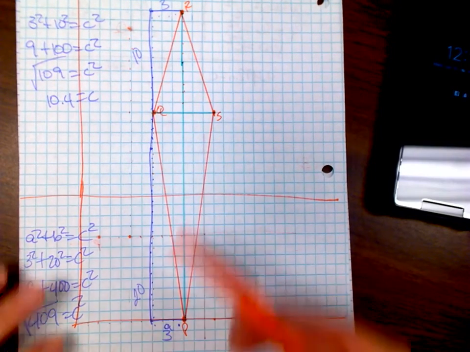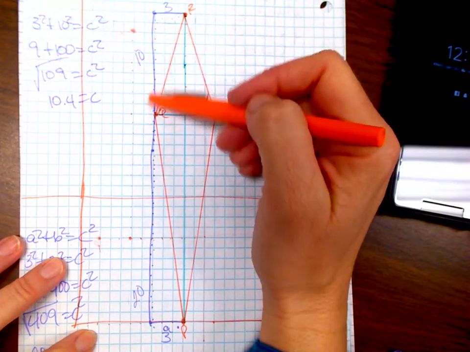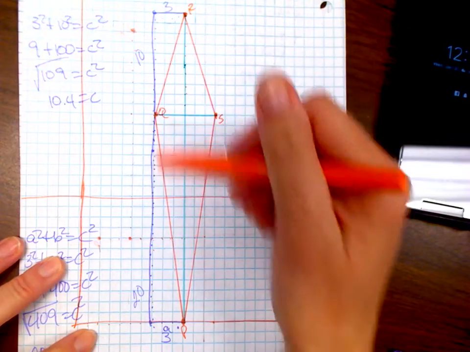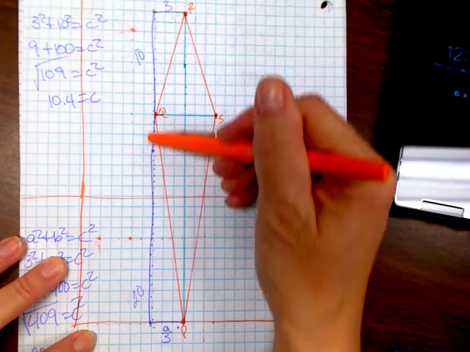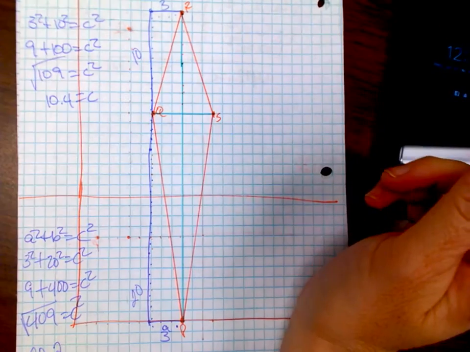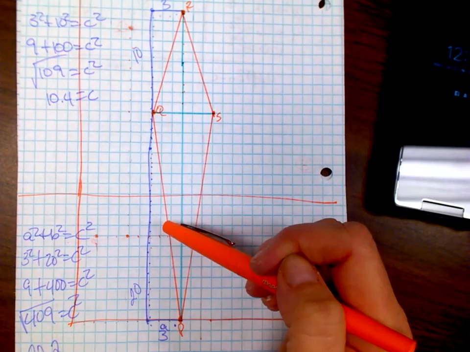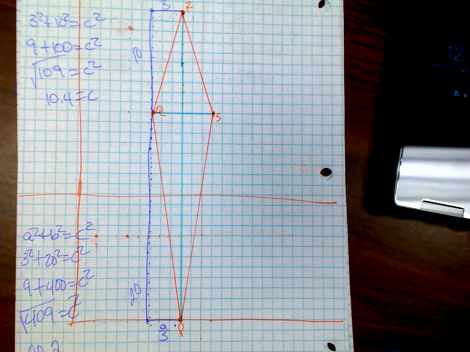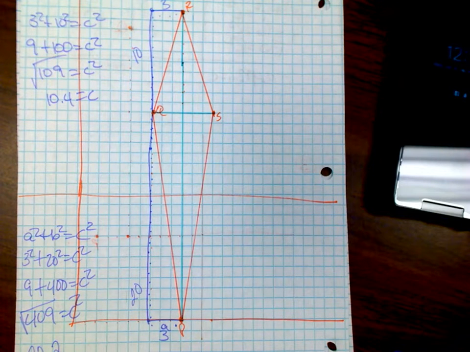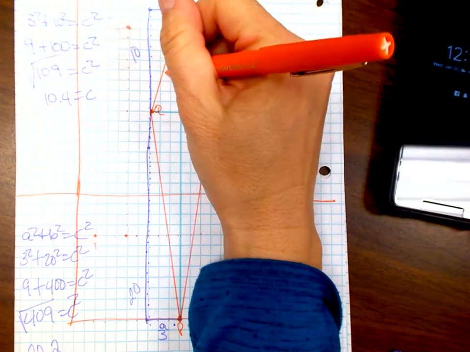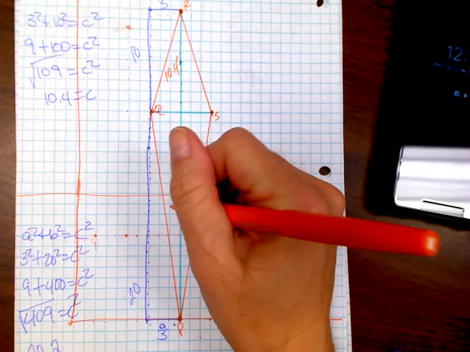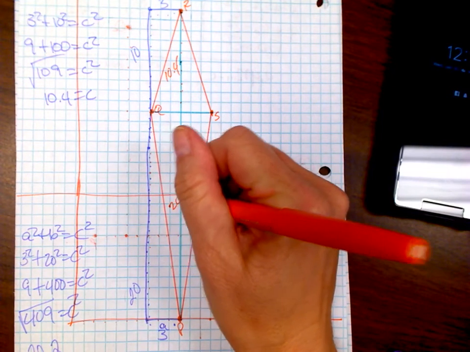Okay, here's your kite. This is what it's wanting to know. What are the diagonals? So make your right triangle. These are your legs. These are your legs. To find out what the diagonals are. And it's going to say, what is the difference between the two? Well, I got this diagonal as a 10.4, this diagonal as a 20.2.